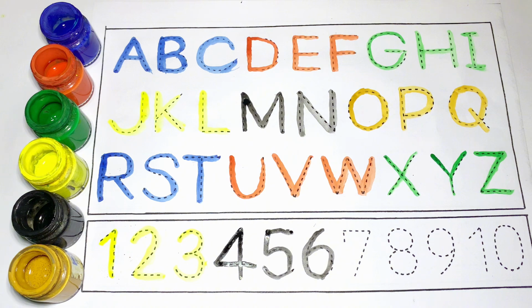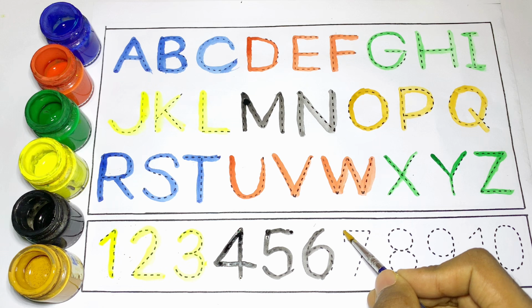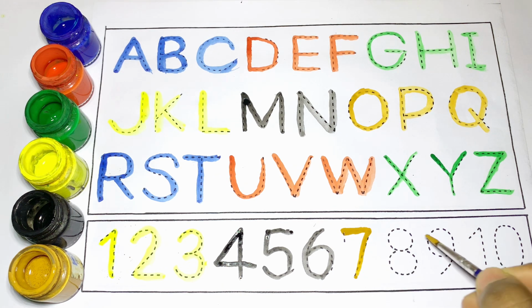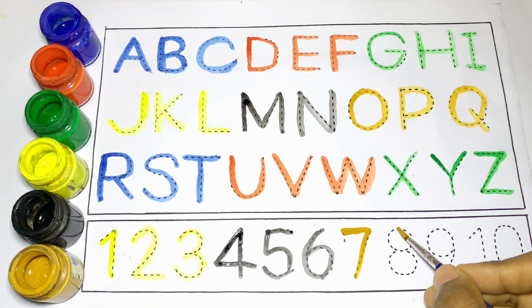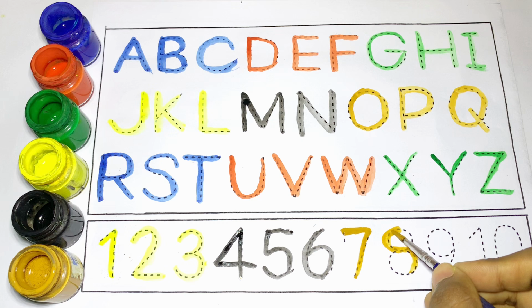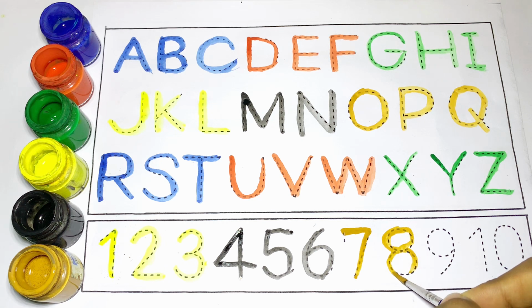Kids now draw 7. The numbers of 7. And use yellow ochre color. S-E-V-E-N 7. 8. E-I-G-H-T 8.